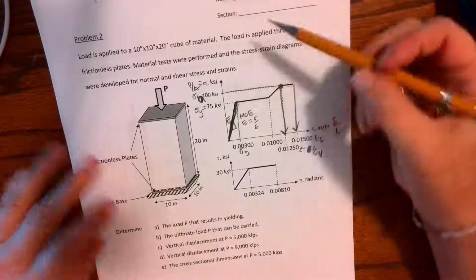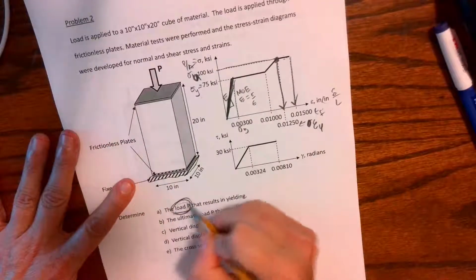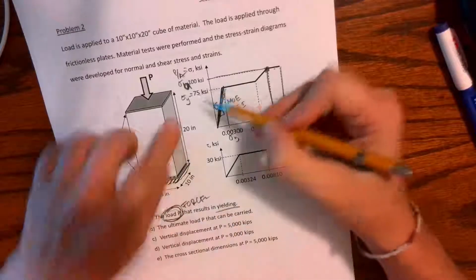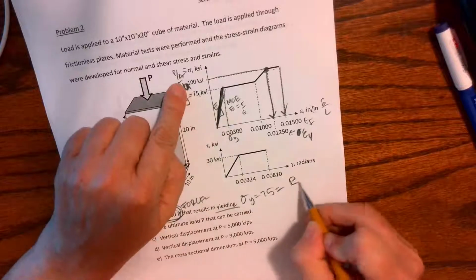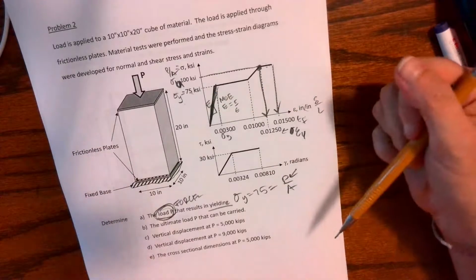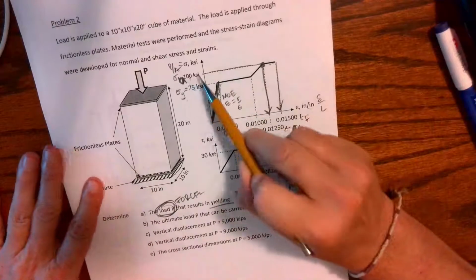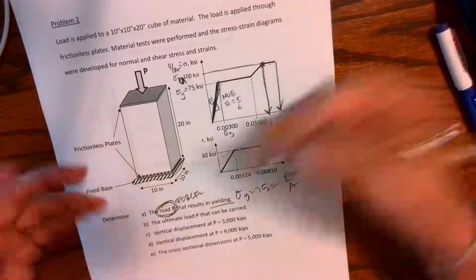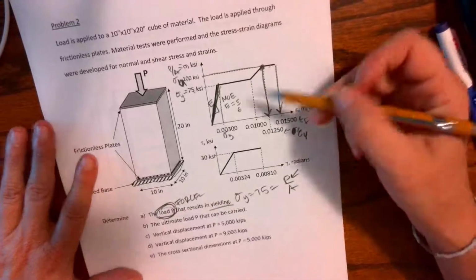If I want to know the force, the load that causes yielding, well, a load is a force, and I'm causing yielding. So if I'm yielding at 75, and if I want to know the force, well, it's just P over A. Go back and solve for P. It's just stress times area. Okay, the ultimate load is, well, what is my ultimate stress? It's 100 KSI. If I want to know the force, stress equals P over A. I have to just understand that this stress equation is literally P over A. Okay, so this is my normal.